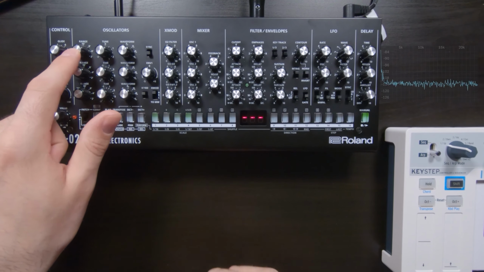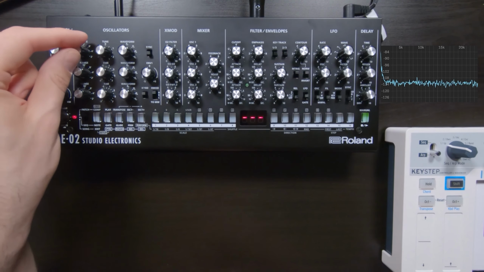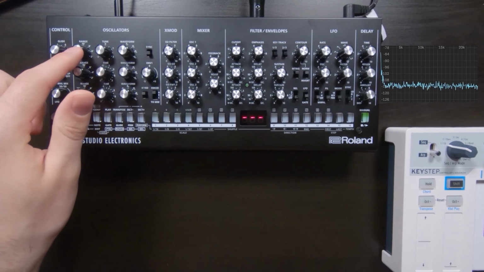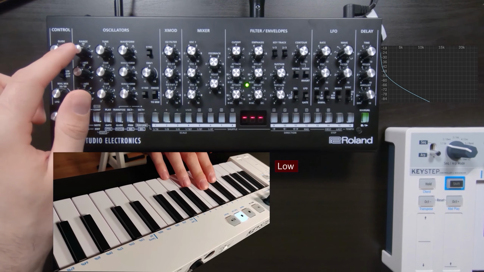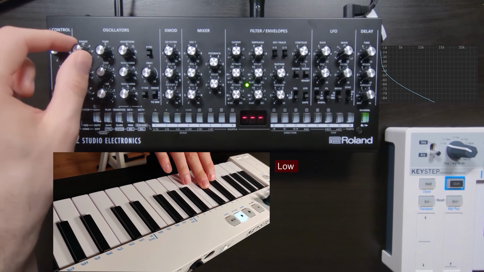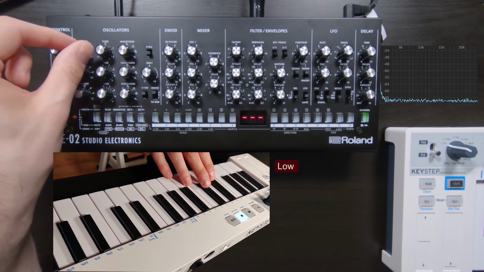We've got range, where you can change the octave. So if you set it low, it will produce a very low pitch that can be used to apply modulation. And the rest of the octaves.